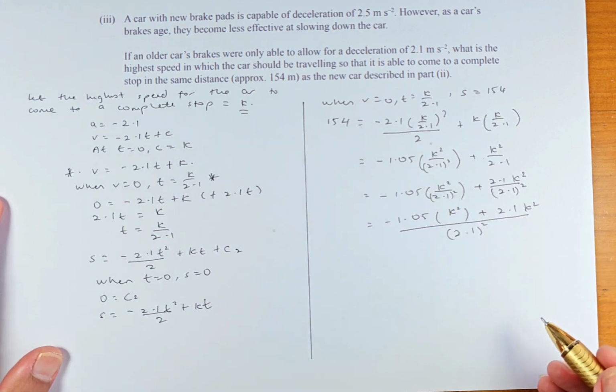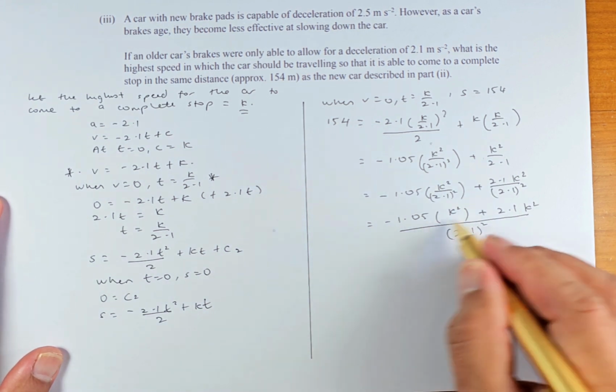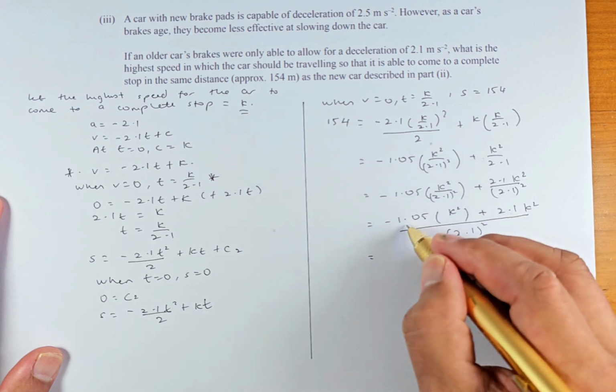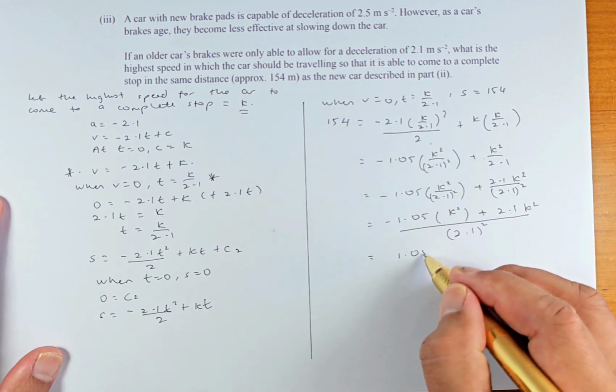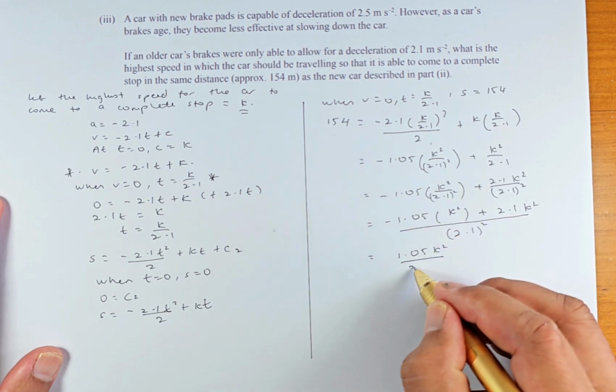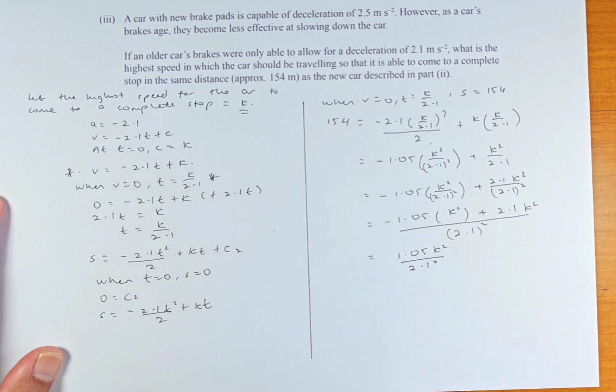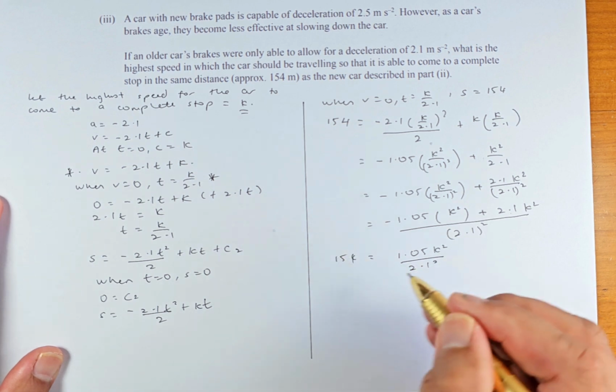Now is the tricky part. 2.1 minus 1.05 is 1.05, so we have 1.05 k squared over 2.1 squared. So 154 equals that.